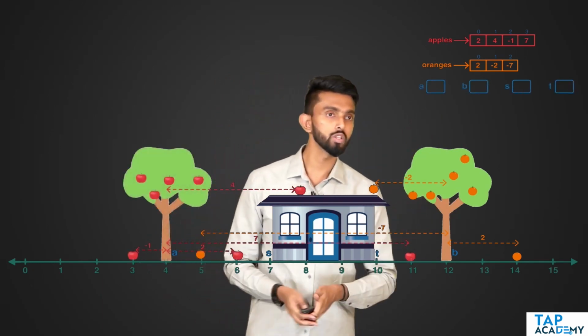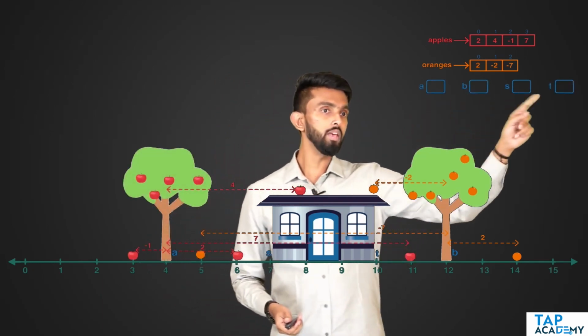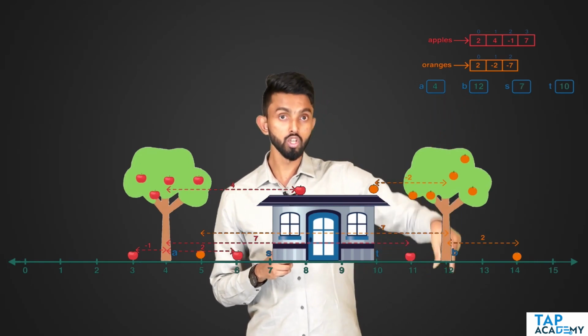How are we going to do this? Simple. I have A, B, S and T. This will be given to me by the program. A is nothing but the starting position of the apple tree. B is the position of the orange tree. S is this boundary of the house. T is this boundary of the house. And after which all you have to do now is, let us start for apples.